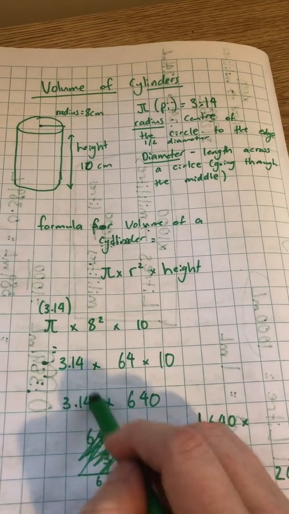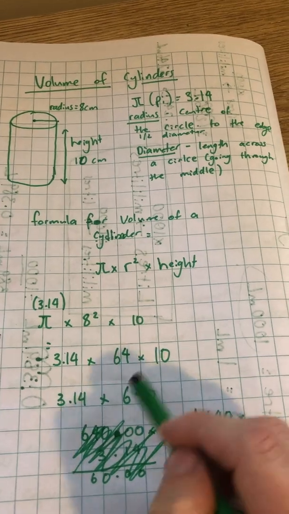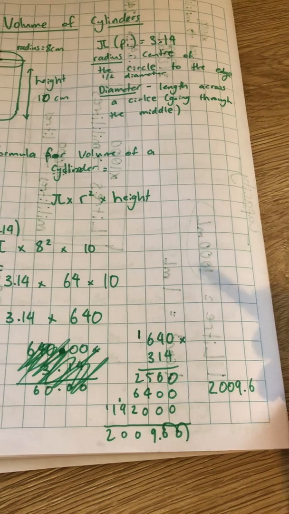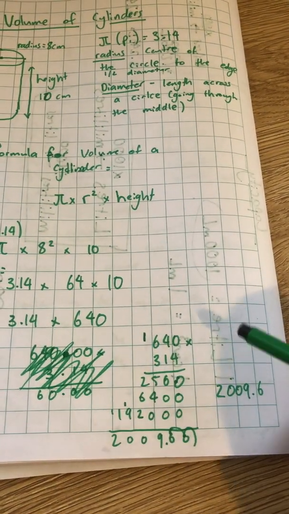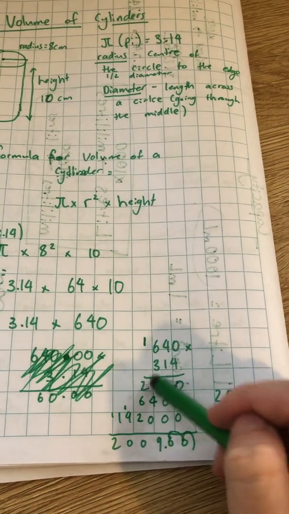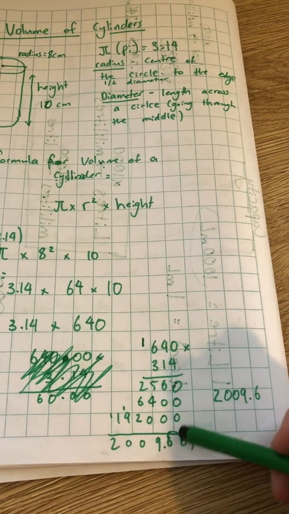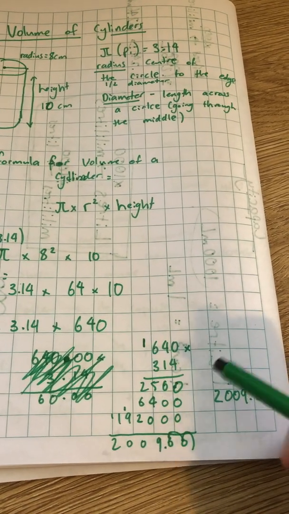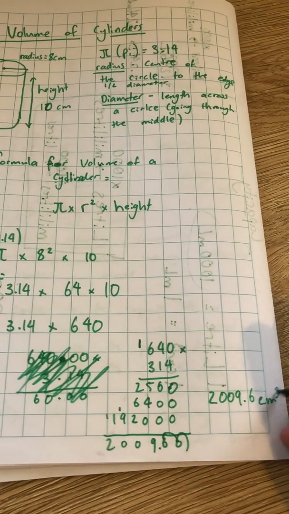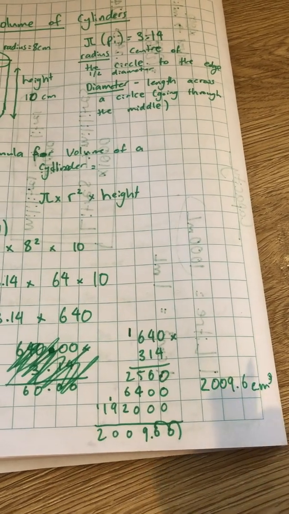My next part here, I've gone pi, which is 3.14, multiplied by 640. I've then done an algorithm. My strategy that I like to use when I'm multiplying decimals is that I jump the decimal place back and make this a whole number. So rather than multiplying it by 3.14, I'll make that number 314. I multiply my numbers together, and then after, I bounce back my decimal point. So I found that the volume of this cylinder is 2009.6 centimeters cubed.